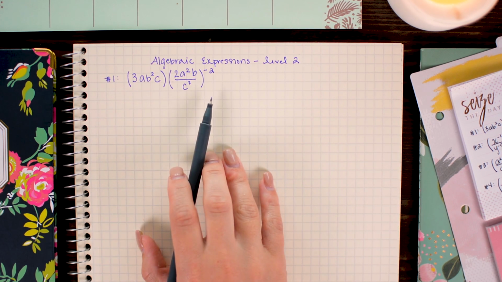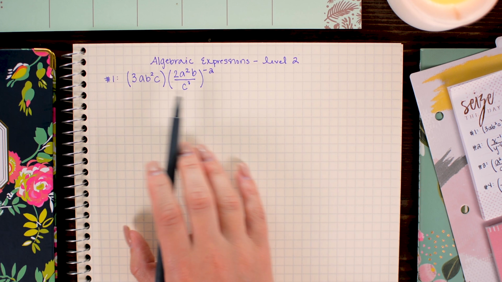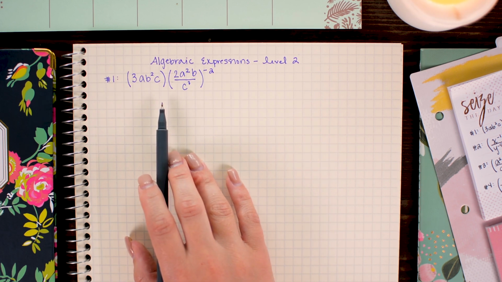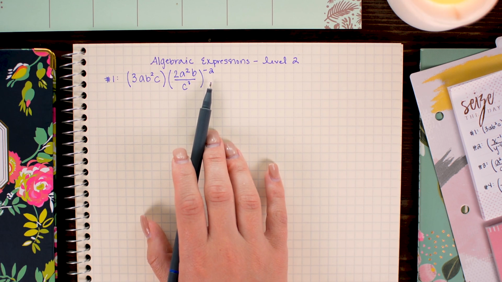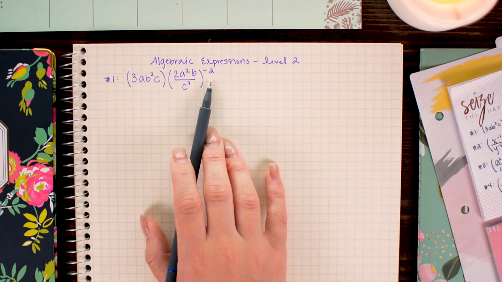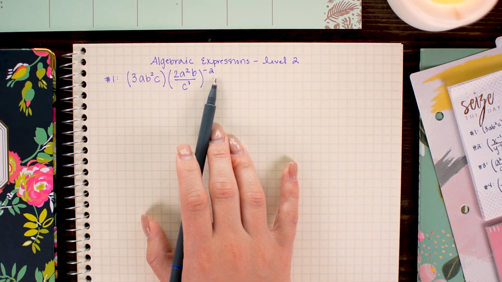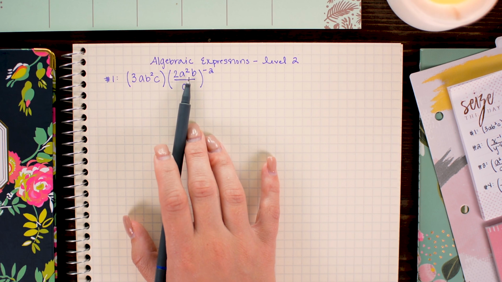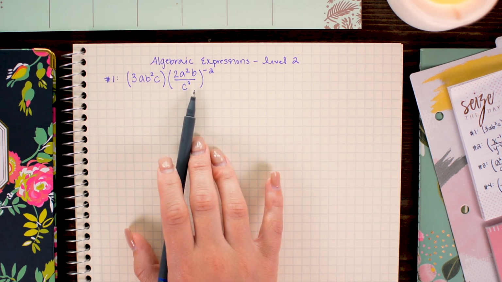The first thing I want to take care of in this problem is the -2 on the outside of these parentheses. Anytime I have an exponent on the outside of parentheses, it's definitely going to be the first thing you want to take care of. You kind of want to start simplifying things down. And in this one, we have sort of a special case because we have a negative exponent on the outside. And remember that negative means the reciprocal. So what I'm going to do here to get started is I'm going to take the reciprocal of 2a squared b over c cubed.